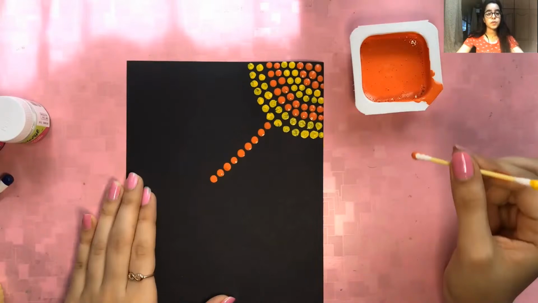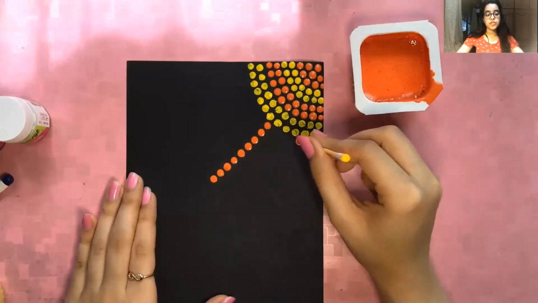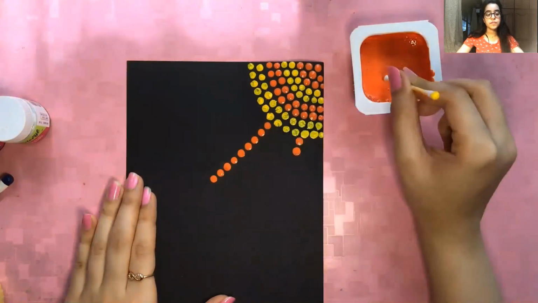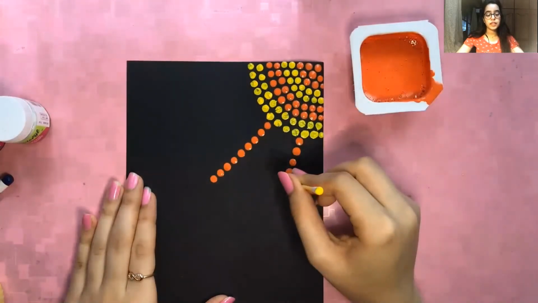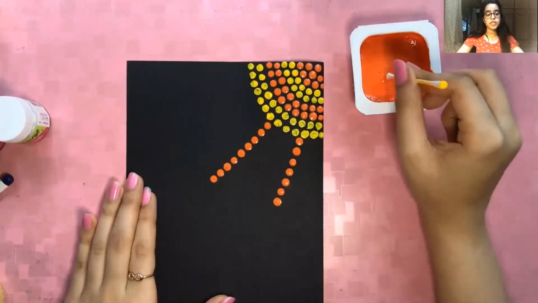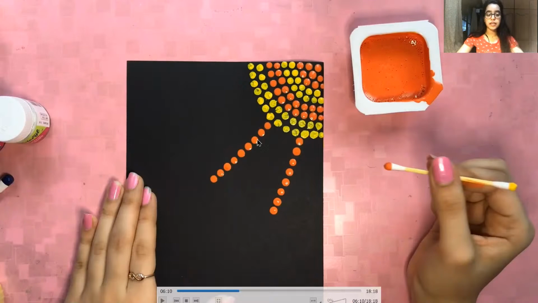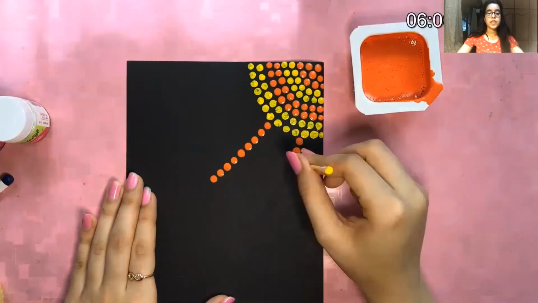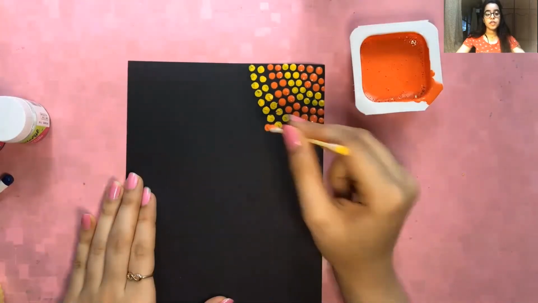So this is the sun that we are creating over here, and this is the rays of the sun that we are drawing. In a similar way, just next to the previous one with a little bit of gap, drawing the diagonal line again with the help of dots. So roughly just these slant lines, diagonal lines, approximately 8 to 9 dots on each of these diagonal lines would be enough. Okay, so now you can just take your paints along and you can create this along with me.